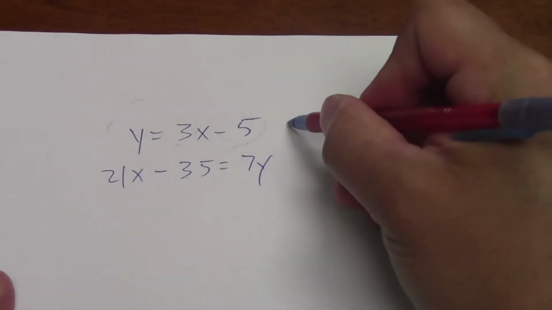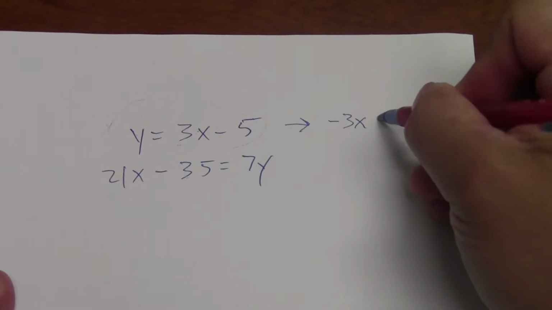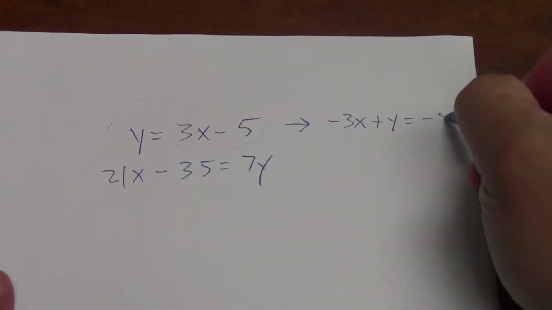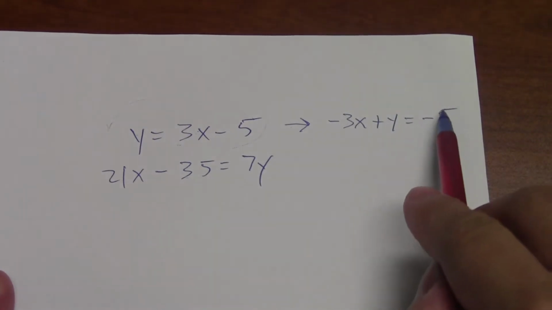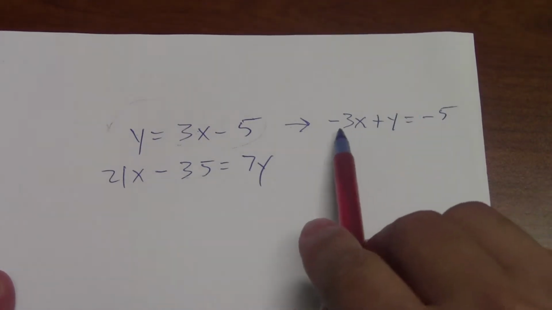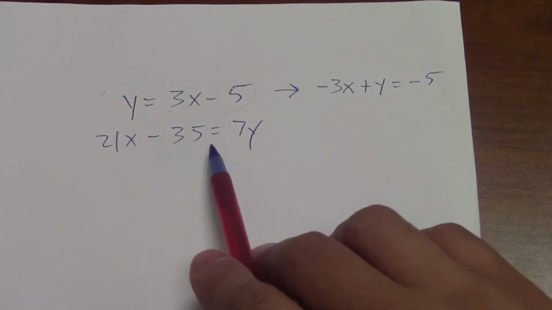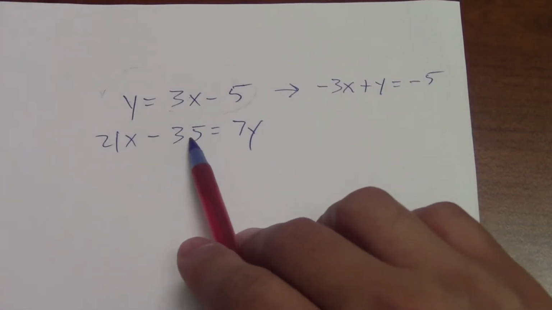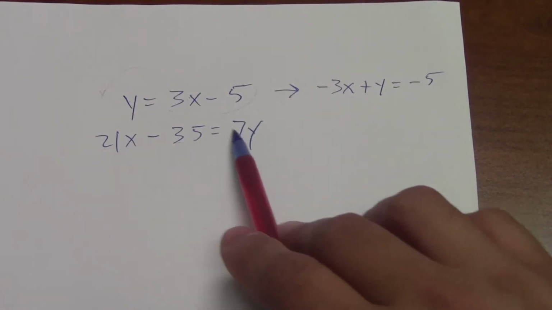So I would end up with negative 3x plus y equals minus 5. X, y on this side of the equal sign, numbers on this side. So this would be proper format. This one right here, same thing. See, I've got numbers on this side and x's, and then y's on this side.